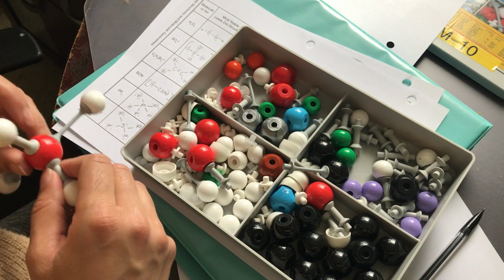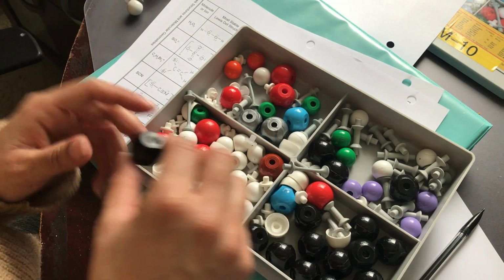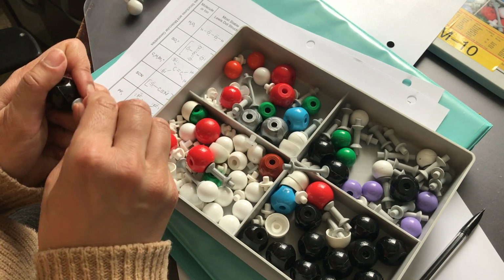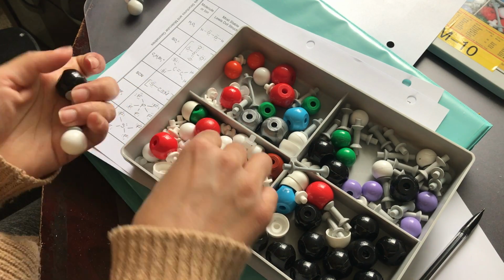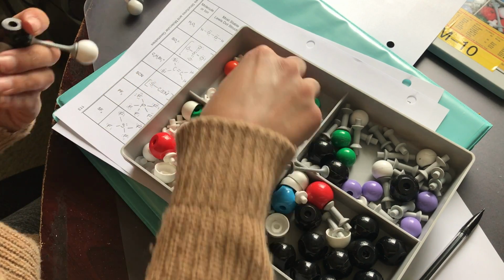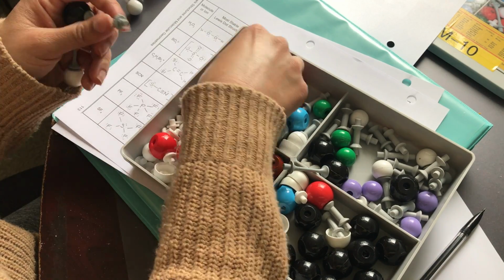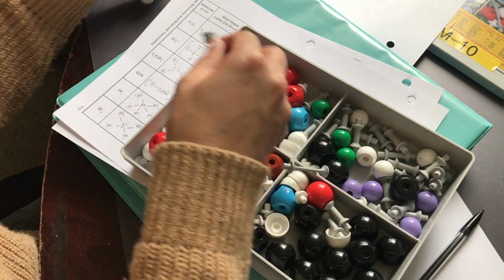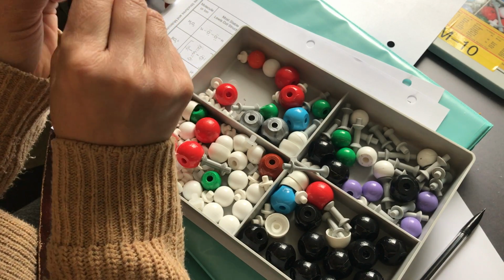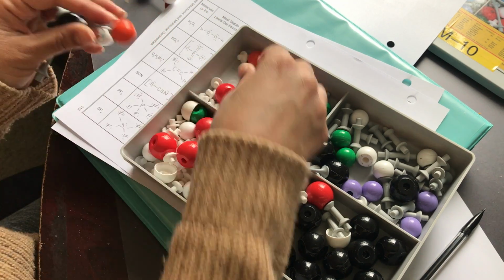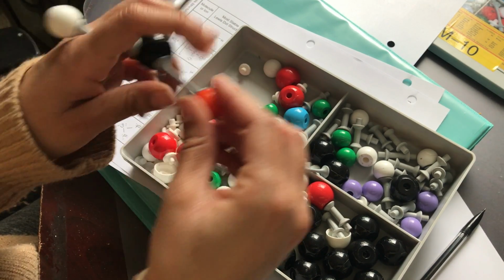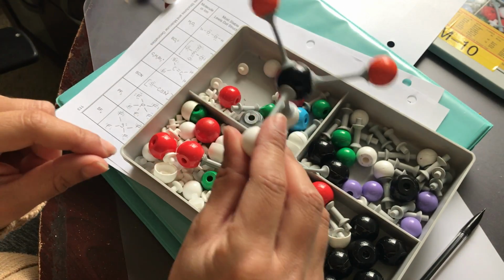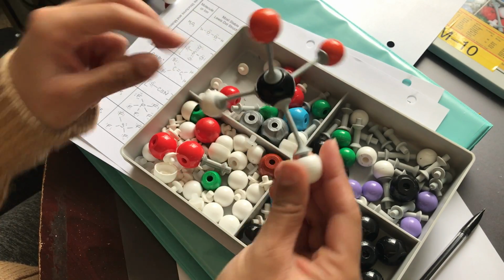And I actually have orange. So I need my carbon. Then I have hydrogen and hydrogen. And then my bromine and my other bromine. So you can see here that's one isomer when the 2 bromines are next to each other.